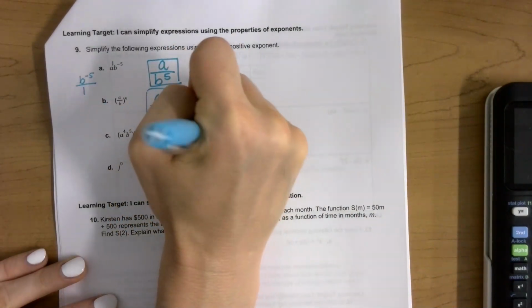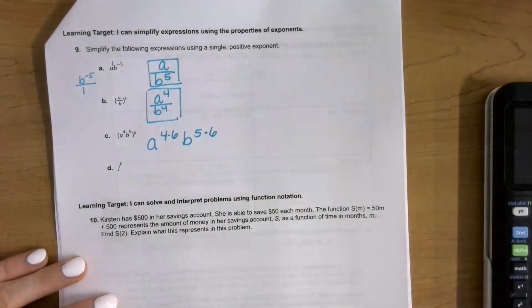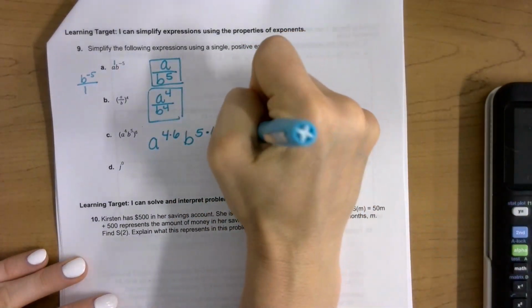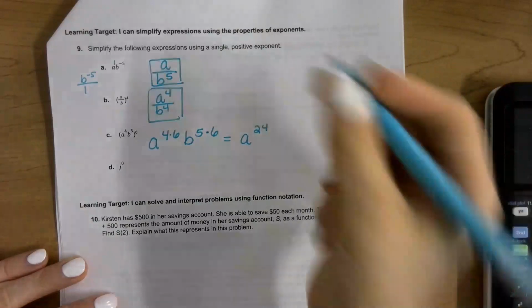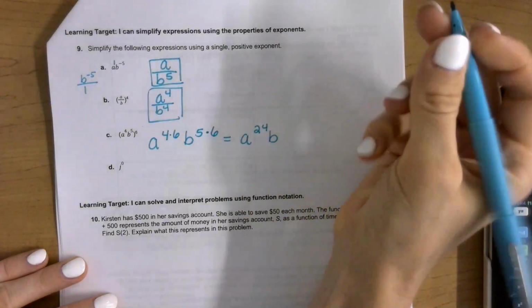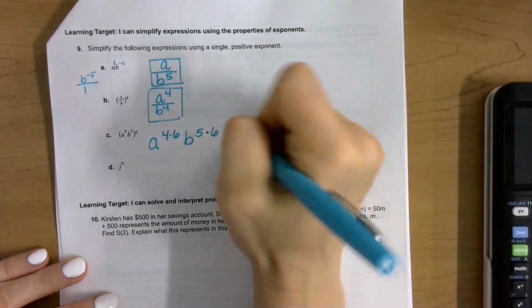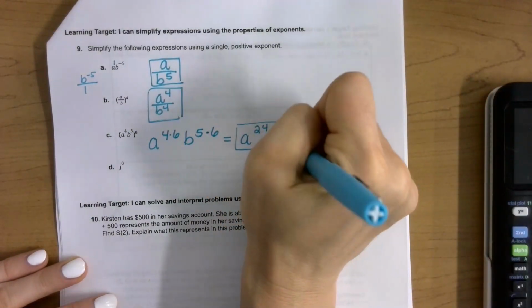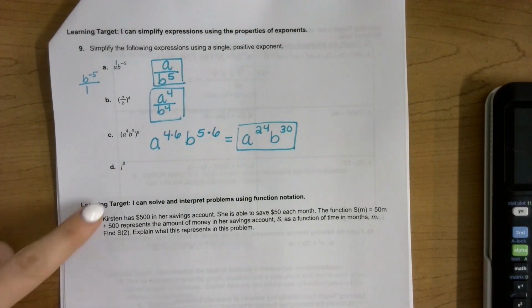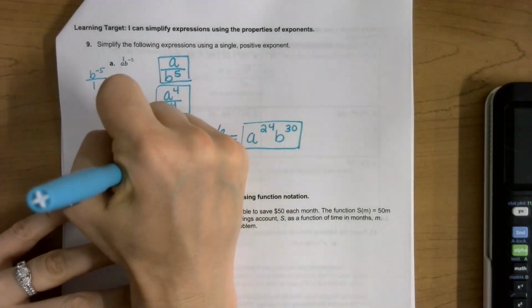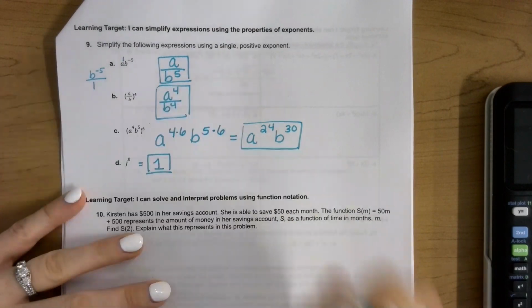And then b to the fifth power, we also need to apply times 6. Then simplify, 4 times 6 is 24, a to the 24th power. And then b would be 5 times 6, which is to the 30th power. Now, that is simplified. J to the 0 power, anything to the 0 power equals 1, so that just equals 1.